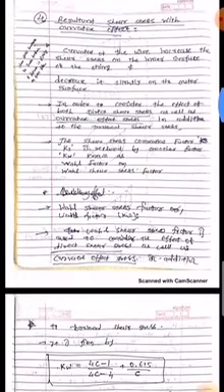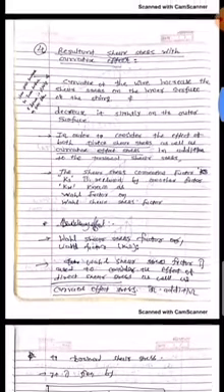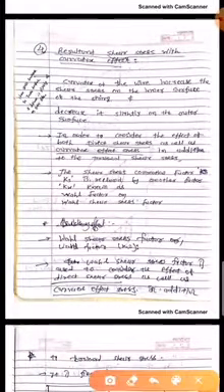Next, the resultant shear stress with curvature effect. The curvature of the wire increases the shear stress on the inner surface of the spring and decreases it slightly on the outer surface.